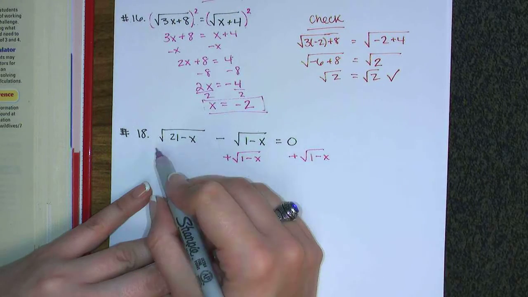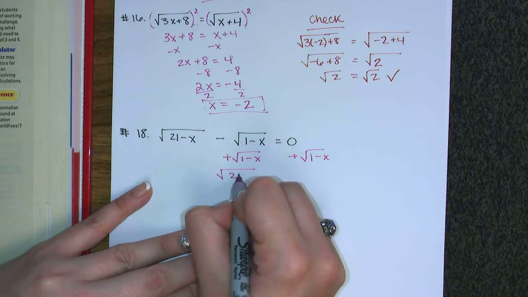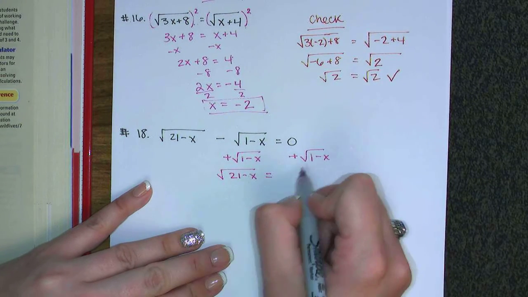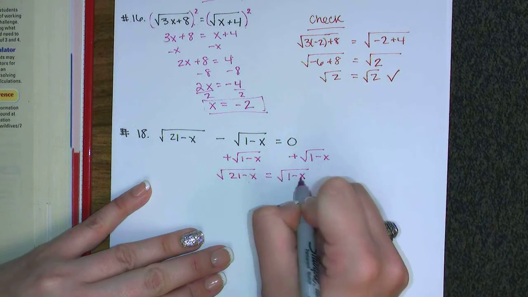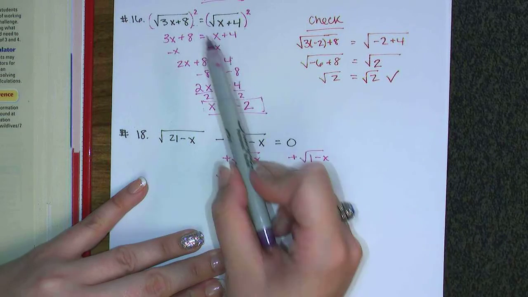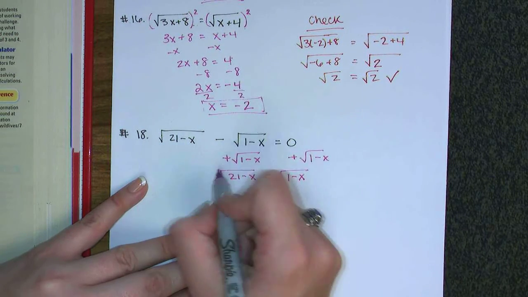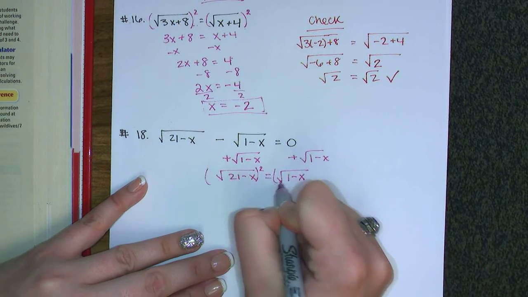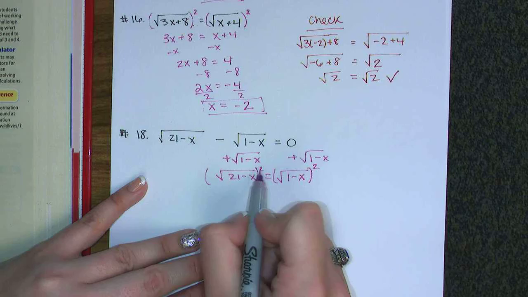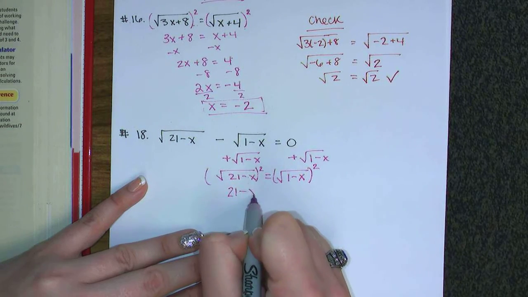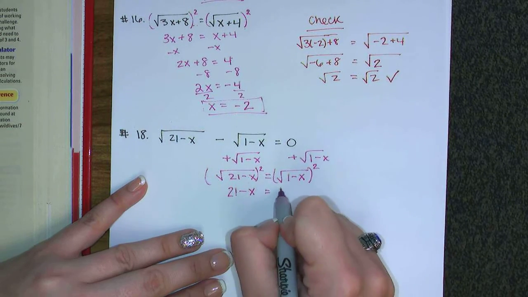So on the left, I have the square root of 21 minus x is equal to the square root of 1 minus x. Now we have, just like what we had up here, a radical on both sides, so I can square both sides. So I am left with 21 minus x is equal to 1 minus x.